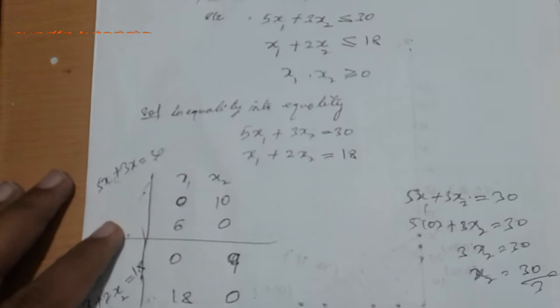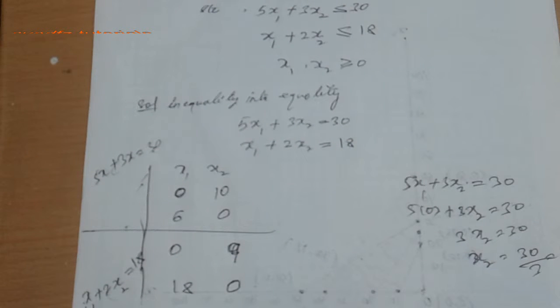Now we have only two equations. Now let's see how we can solve these two equations. By graphical method.